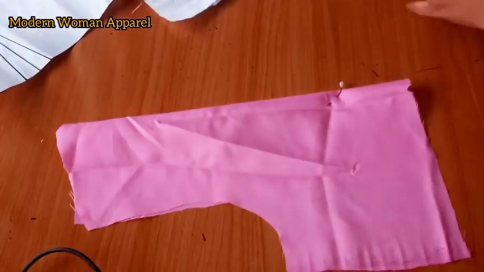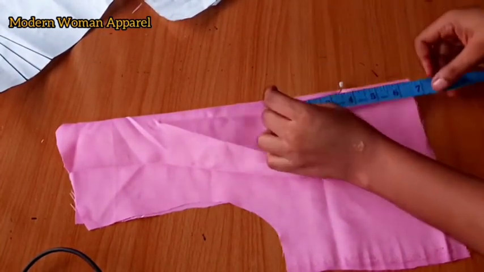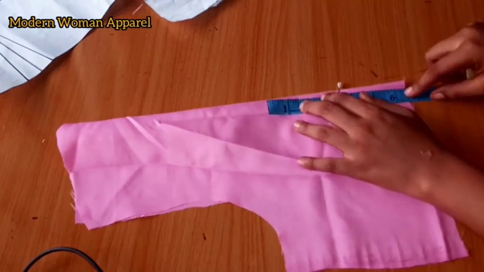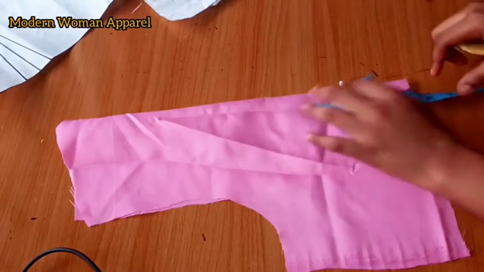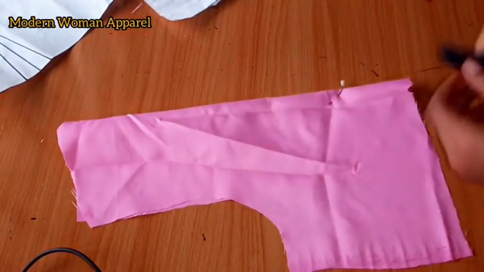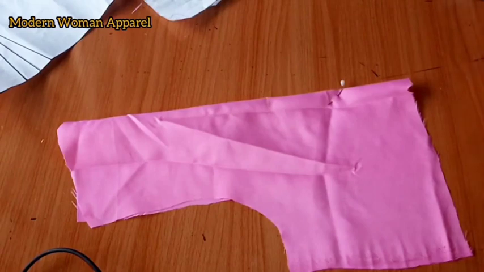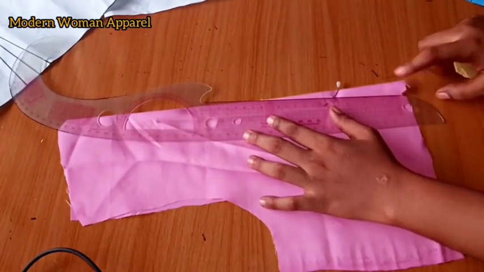So from here, go up by 6.5, and this is where your dart intake will be stopping. Your dart length will stop. Now connect from there to this notch here.